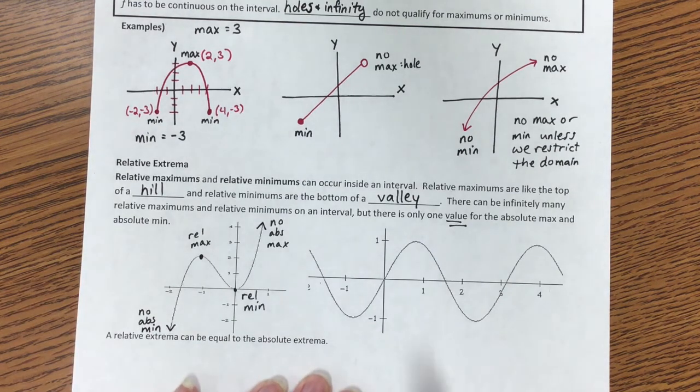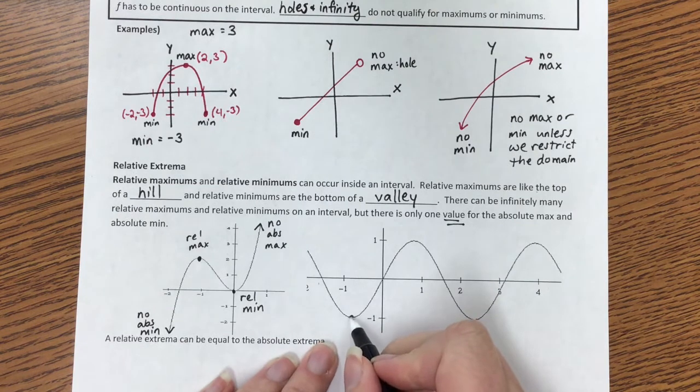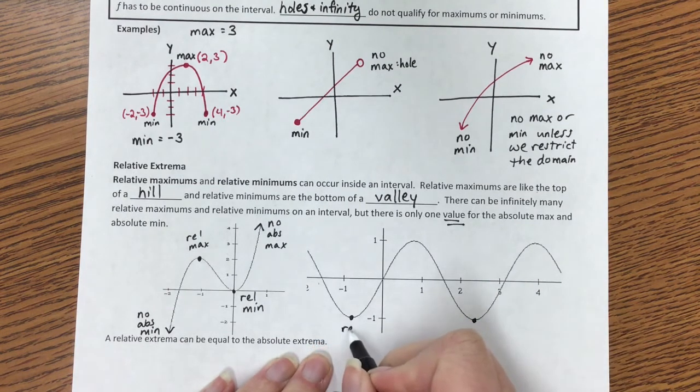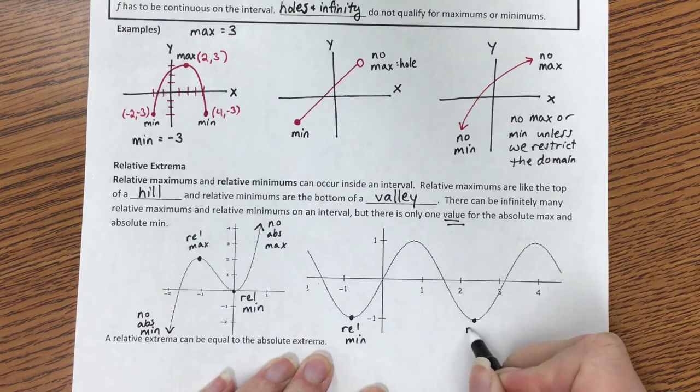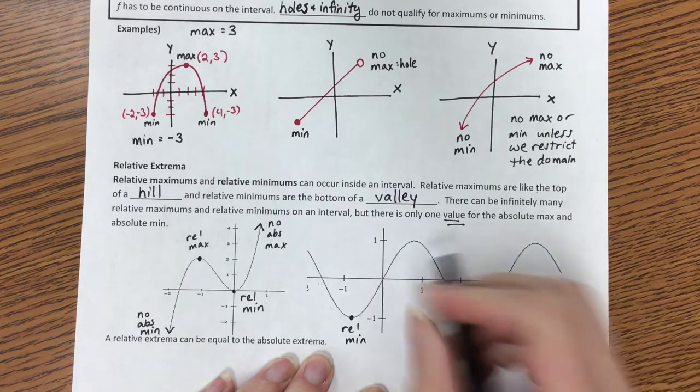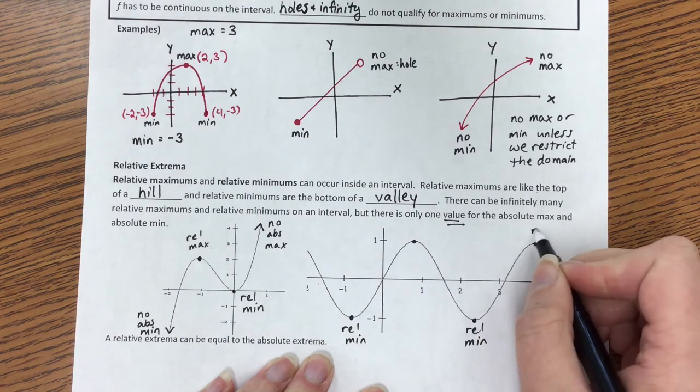Okay. You are allowed to have more than one relative minimum. You are allowed to have more than one relative maximum and different spots for them. Both of these guys are relative mins. Both of these guys are relative maxes.